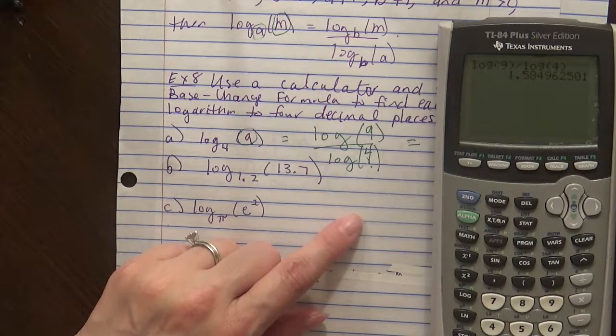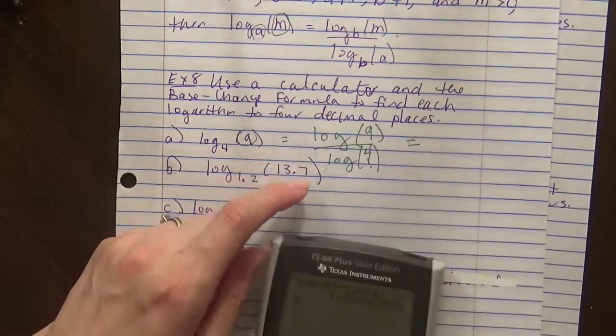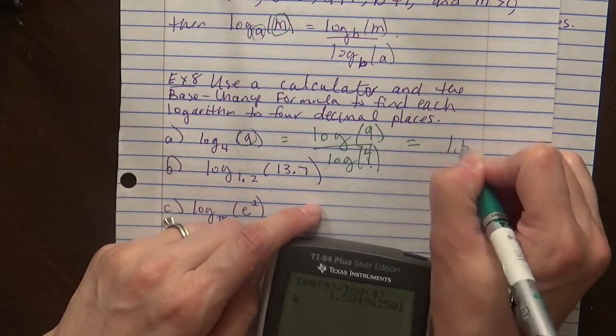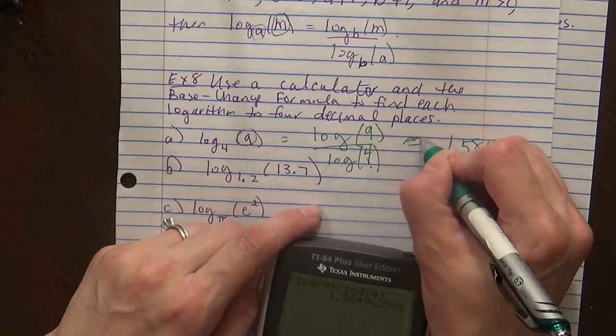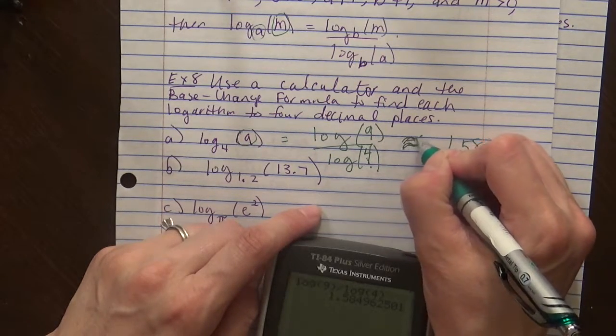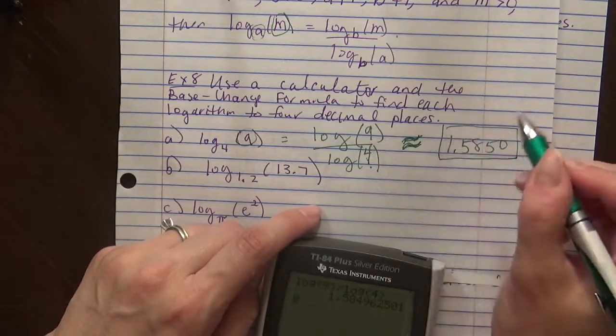Rounding it is going to give me 1.5850. And I really should not use an equals because I'm using a decimal approximation at this point, so it's approximately equal to 1.5850.